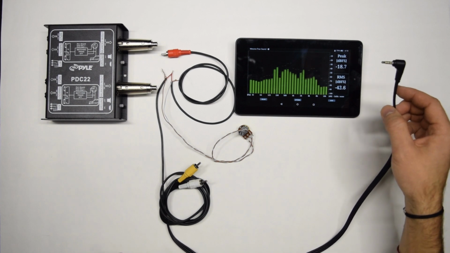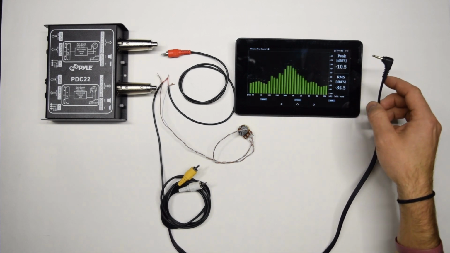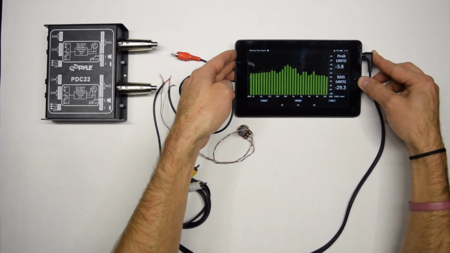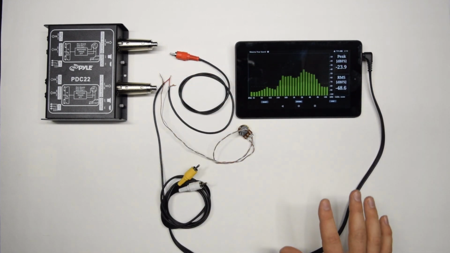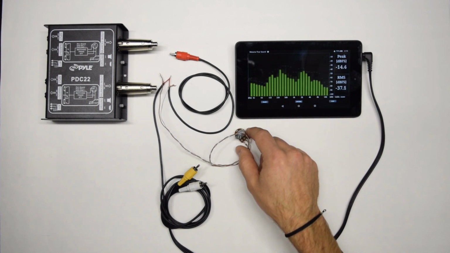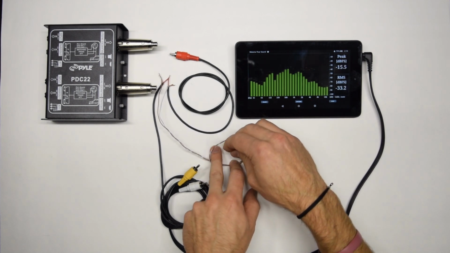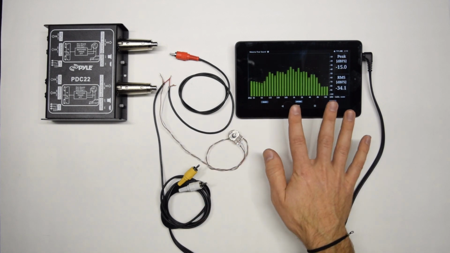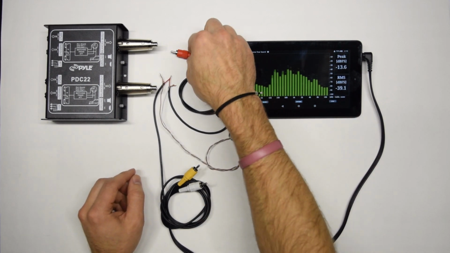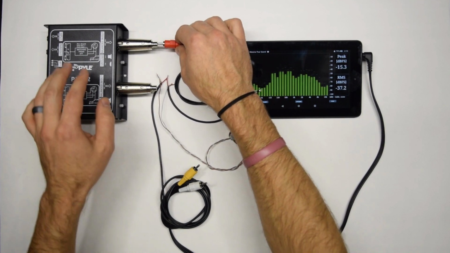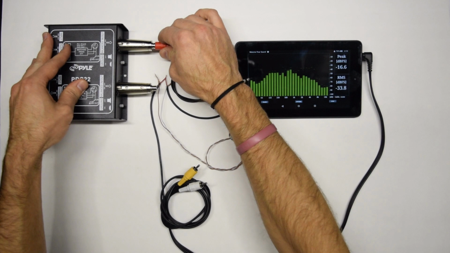So now that I've cleaned this up, I'm going to take this TRRS cable and plug it into the side of the tablet. Okay, so you can see it still hasn't bypassed it. That's because we need to play around with this potentiometer a little bit. So it's still detecting my voice, which is not what we want. And then the other end of the cable where we spliced it all together, we're going to connect it to one of the channels on the direct box.